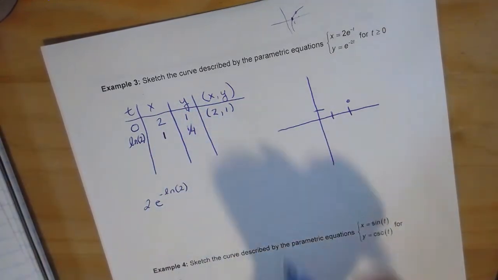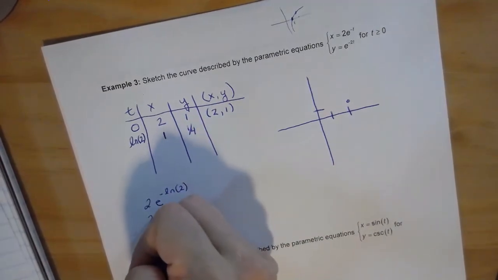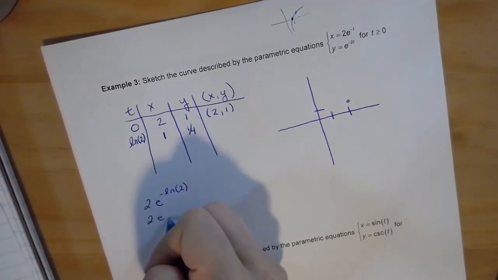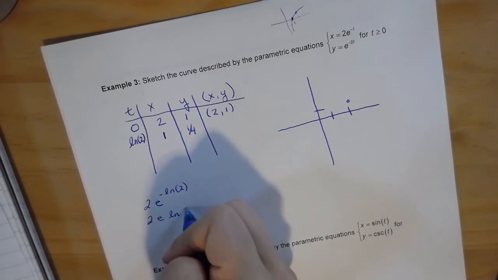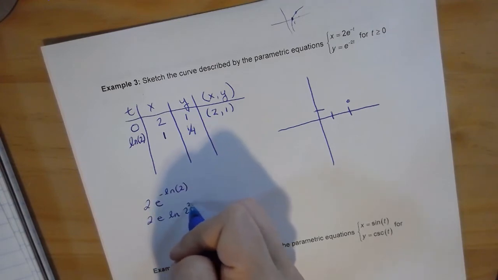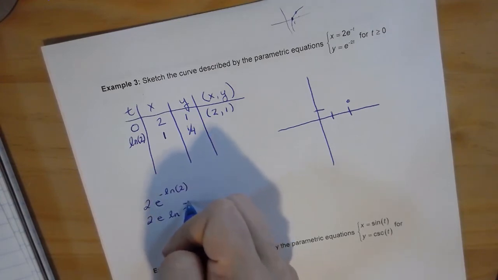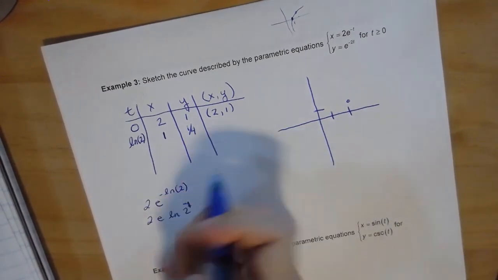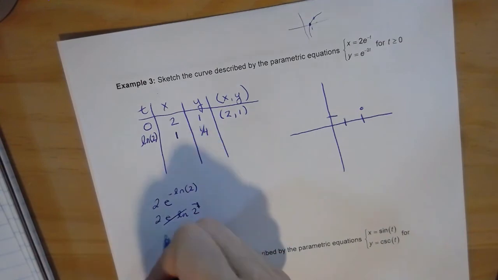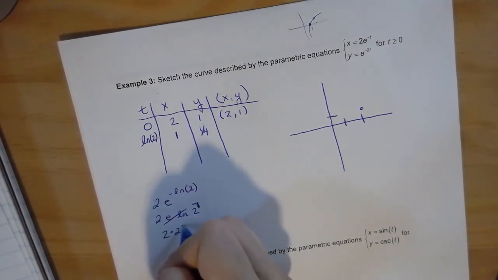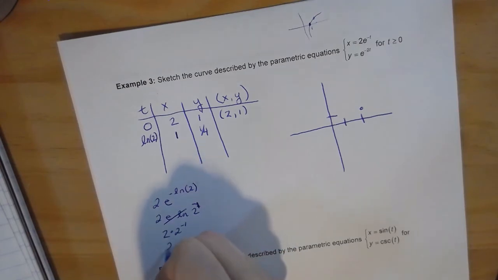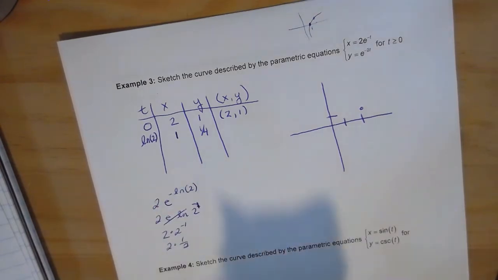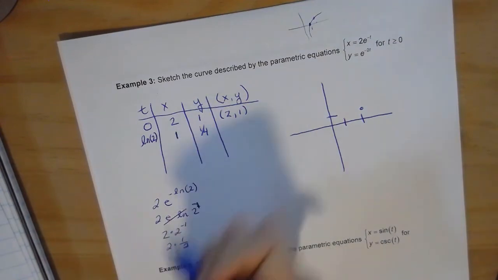Okay, remember exponents are in front, so that comes out to 2e to the ln 2 to the negative 1. Because that front becomes an exponent. These two cancel. We have 2 times 2 to the negative 1, which is 2 times 1/2, and that's where we got our value of 1.